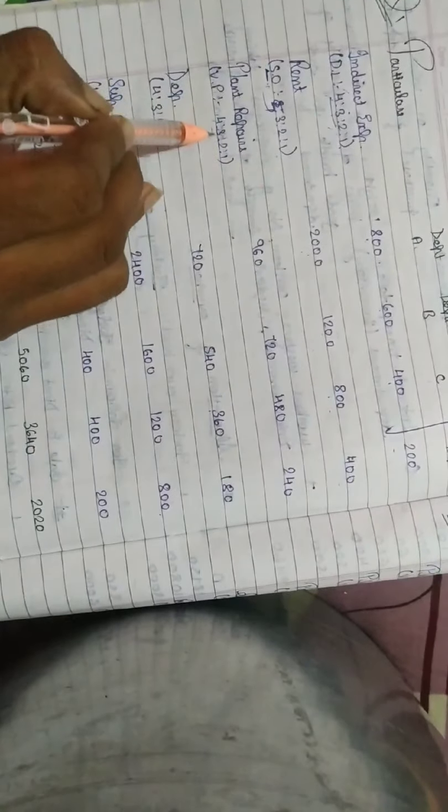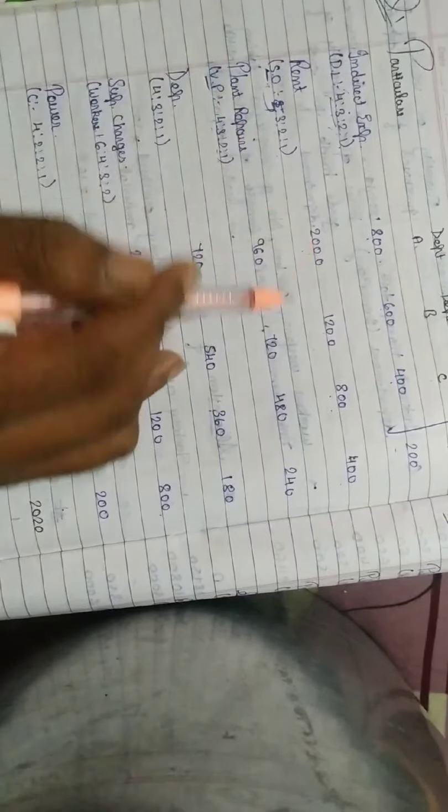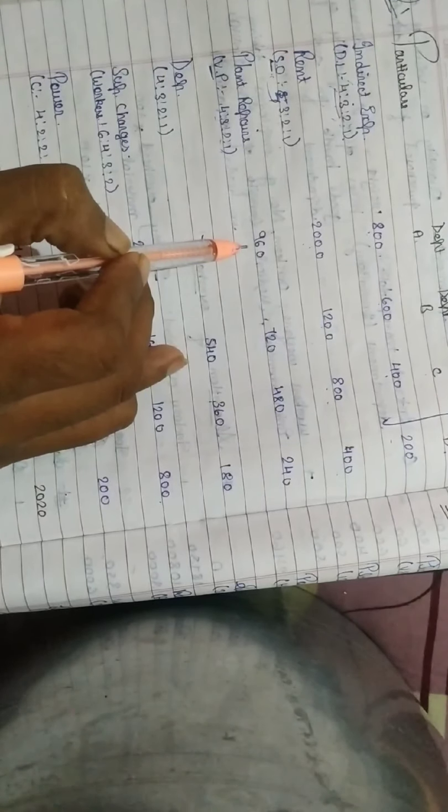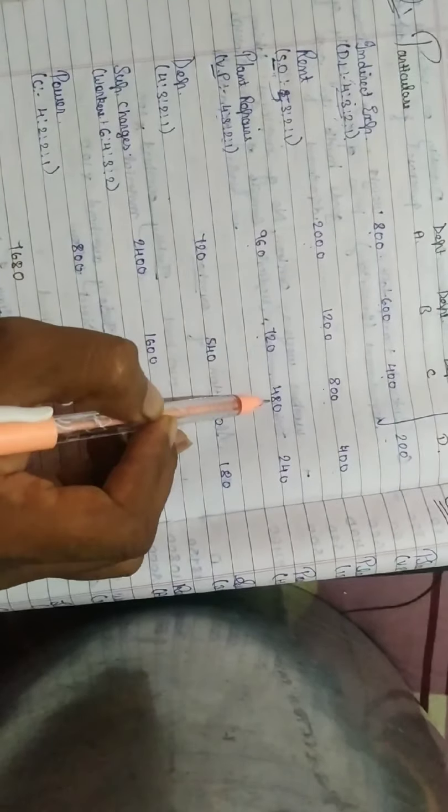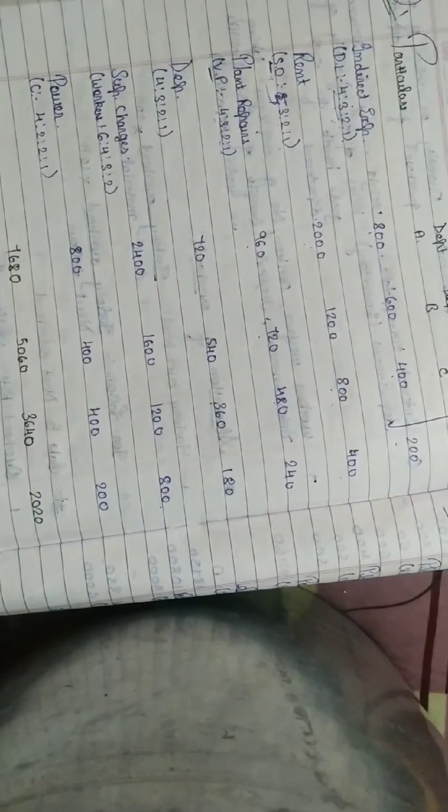Then plant and repairs. The amount of plant and repairs is 2400. It will be divided among the four departments in the ratio of 24, 18, 12 and 6, so that is 4:3:2:1, value of plant: 960, 720, 480 and 240. And next one is depreciation. The amount of depreciation is 1800.